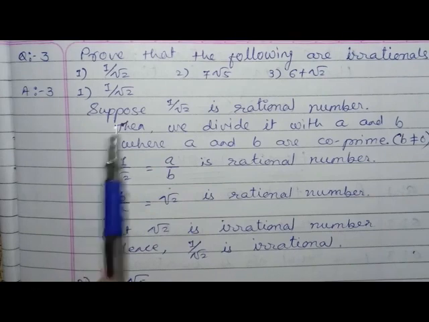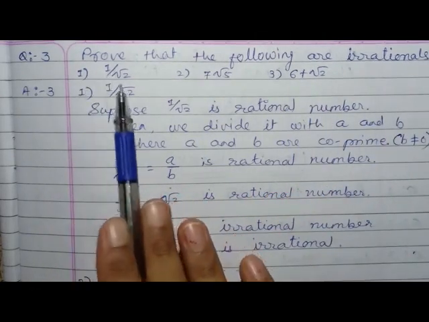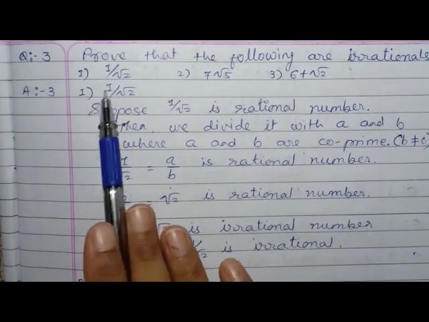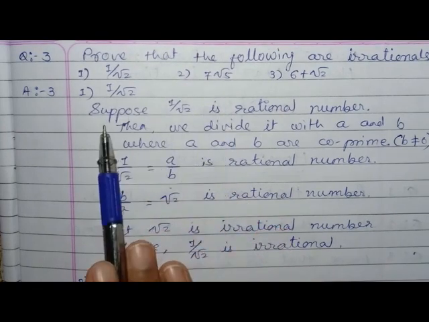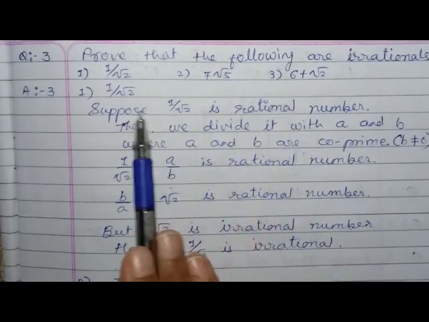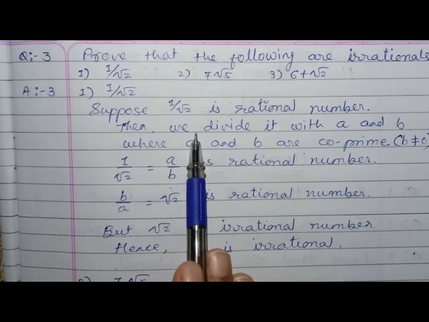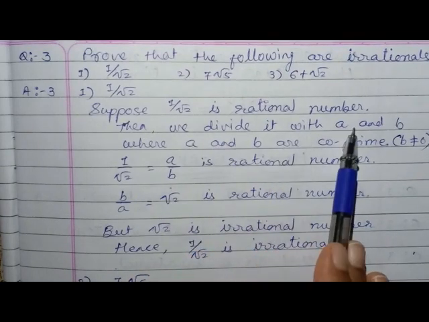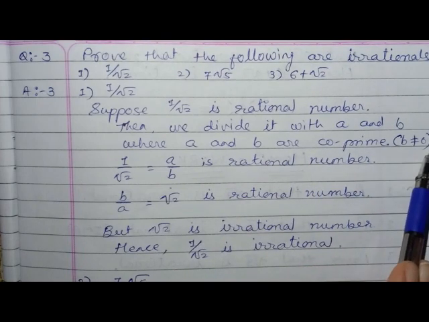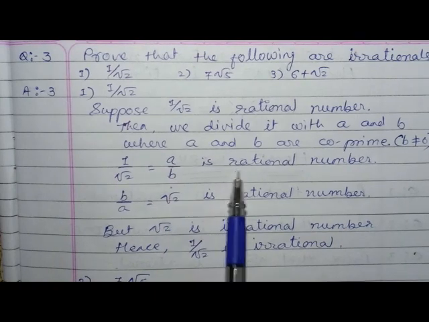Now question number 3. Prove that the following are irrational: 1 by root 2, 7 root 5, and 6 plus root 2. First we prove that 1 by root 2 is irrational. For this we assume that 1 by root 2 is a rational number. Then we take a and b as integers such that a and b are co-prime and b is not equal to 0. So 1 by root 2 is equal to a by b, a rational number.